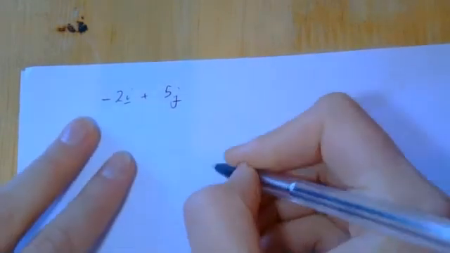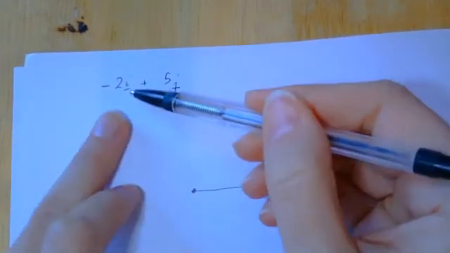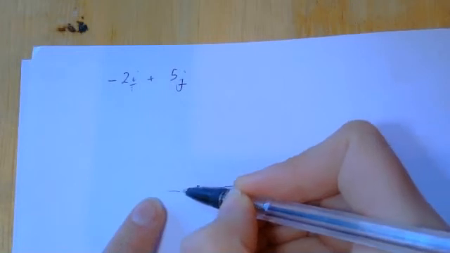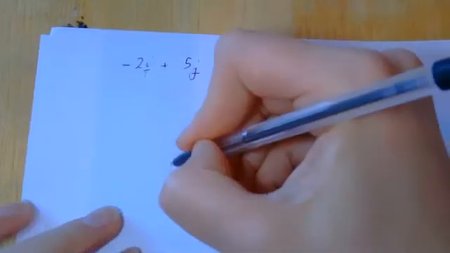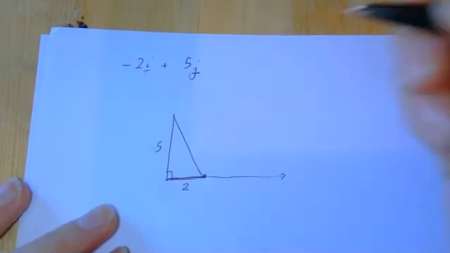So let's draw a picture. I've got my i here. What is this vector? It's minus 2 along, and it's 5 up.